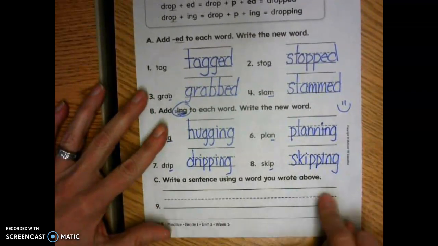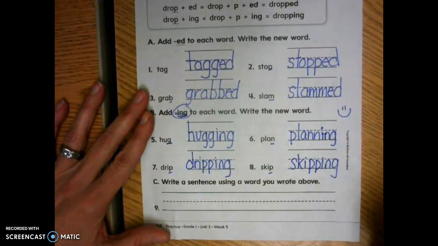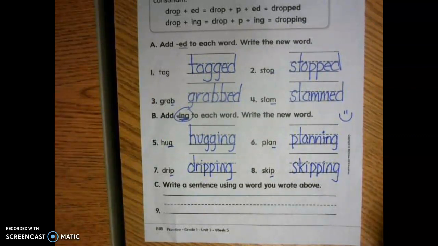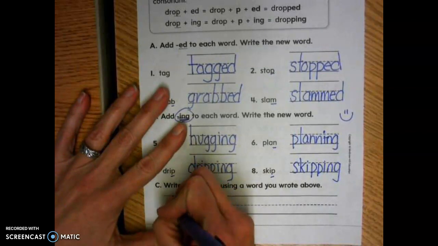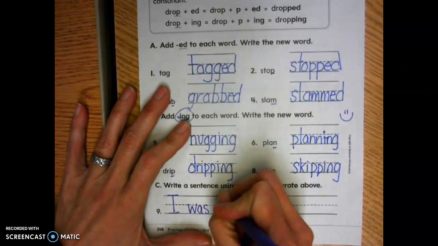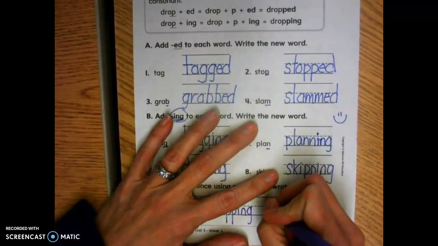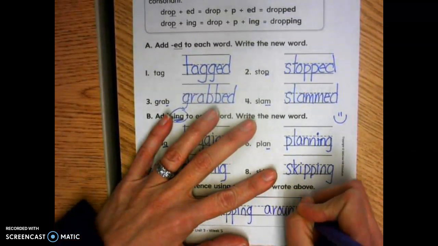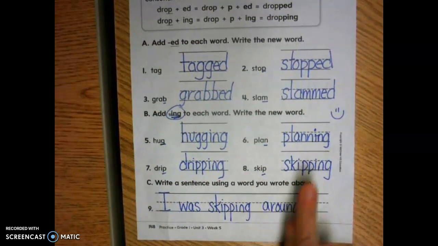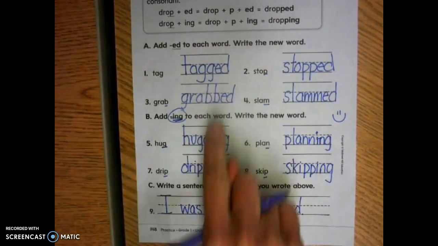Now this last one, you're just going to write a sentence using one of these words above here. I want you to come up with your own sentence. I'm going to use one of these words and one of our red words. I'm going to write, I was skipping around. Skipping is our word, and around is our red word. You can make any sentence you want using any of these words up here.